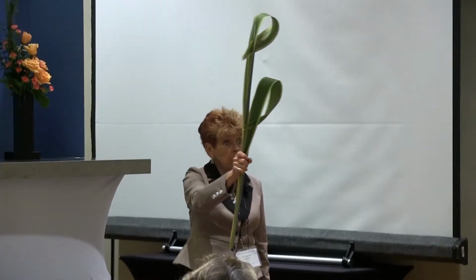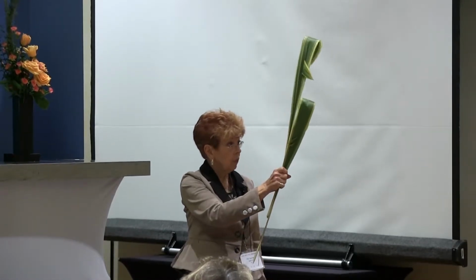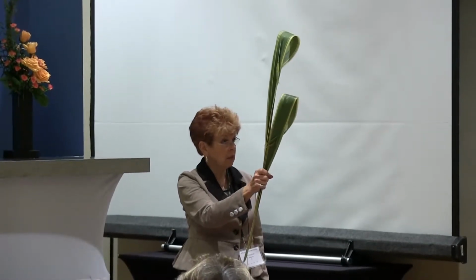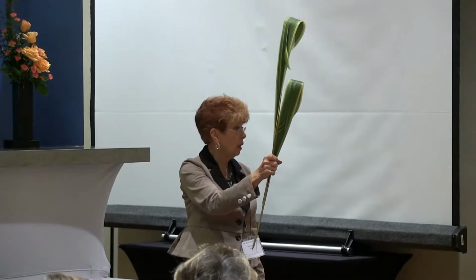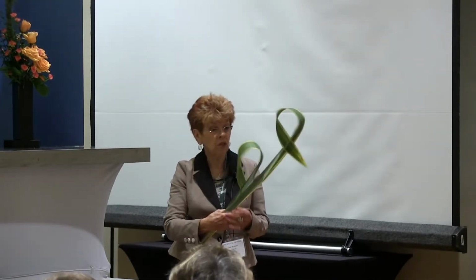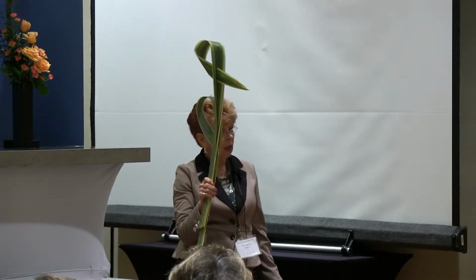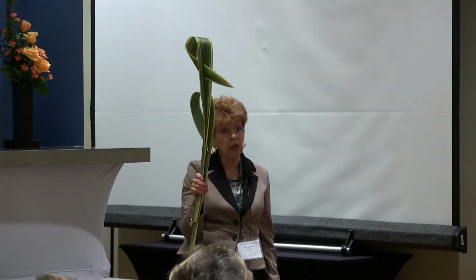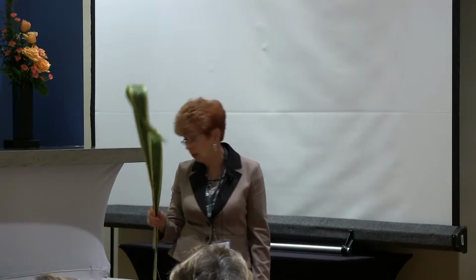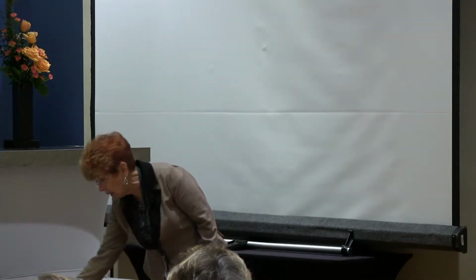Does that make a modern design? Makes a modern line mass. Or it could be just a modern line. And it's so easy. So look for material that you can use around your home or around your community that would be convenient for you. It doesn't have to be exotic or anything like that.